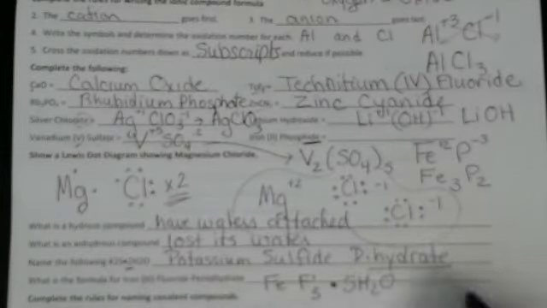So what is the formula for iron 3 fluoride pentahydrate? Iron 3. So that'll cross down. Fluorine is -1. So the -1 goes over here. We're going to have 1 iron and 3 fluorines times penta, 5 waters. FeF3 times 5H2O.